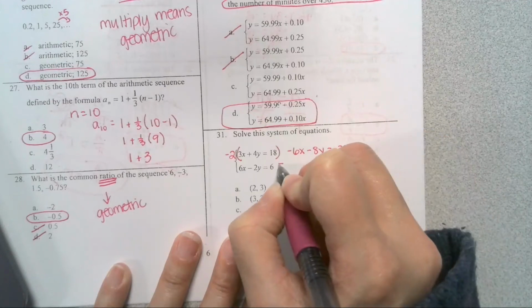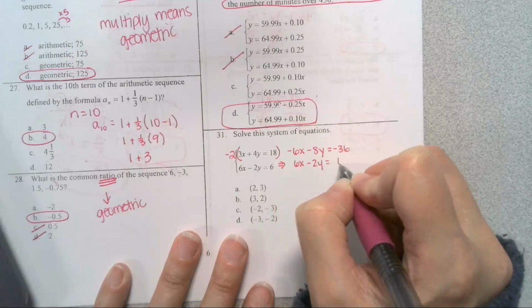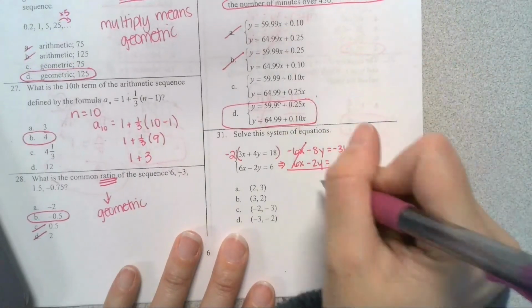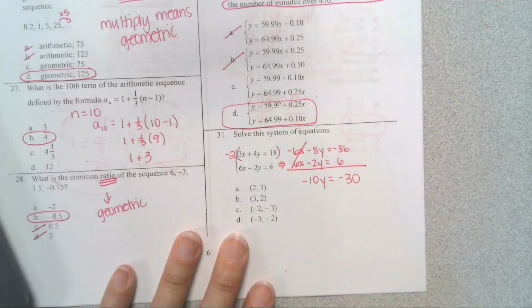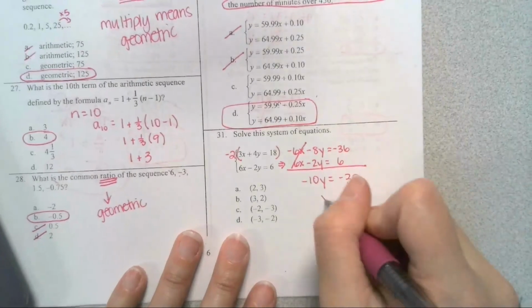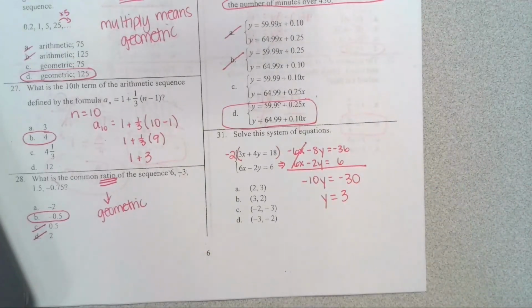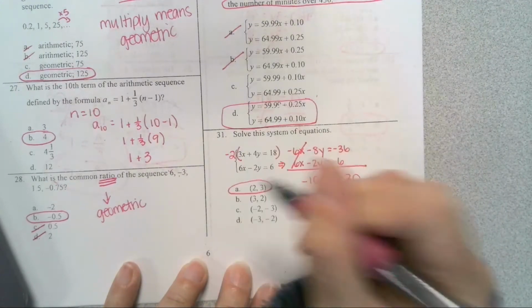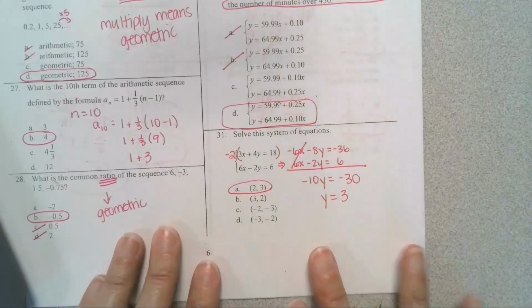Bring this one across. 6x minus 2y equals 6. X's cancel. Negative 10y equals negative 30. Y is 3. I'm done. There is only one option that has Y as 3, and it's A, and that's it. I don't have to do anything else.